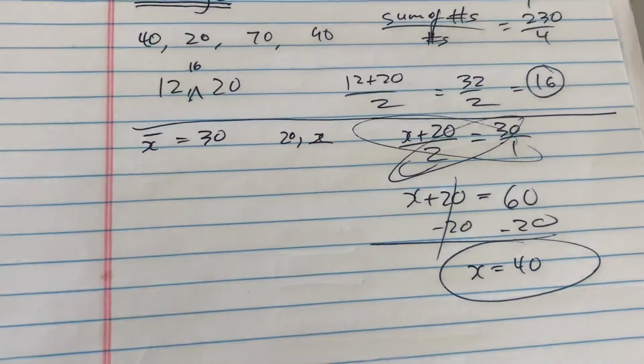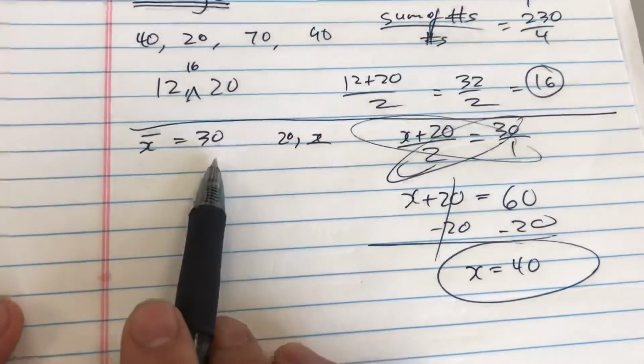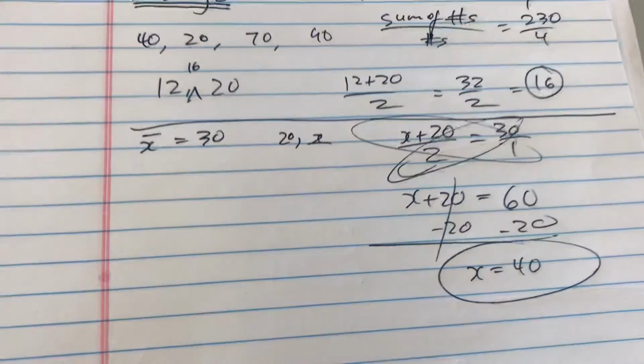And that's really how you would actually find the missing value that you need to create an average of 30, okay? So this is going to be useful in the next video when I show you the midpoint formula.